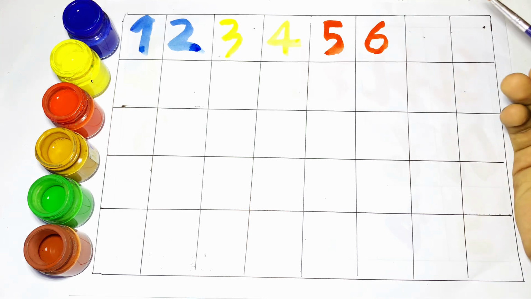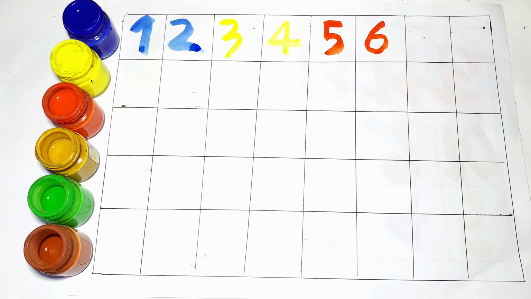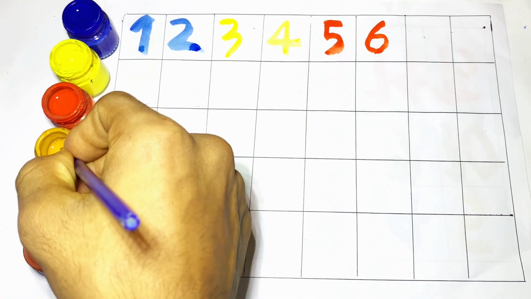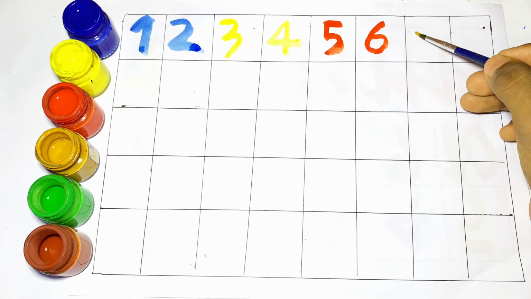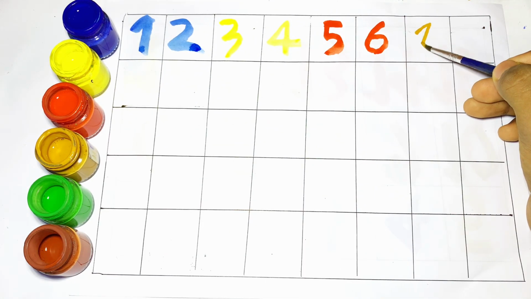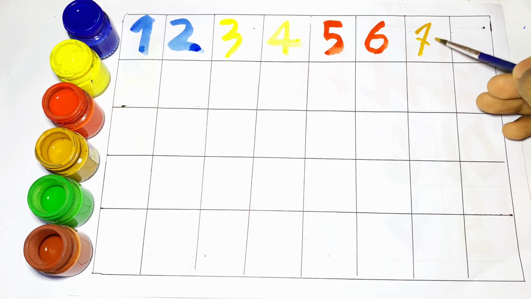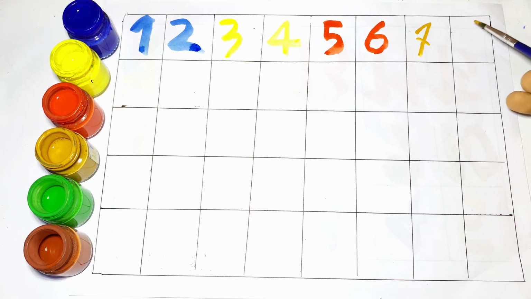S-I-X, 6. Kids, next 7. The number 7, and use yellow ochre color. The number 7. 8. The number 8, and again use yellow ochre color.